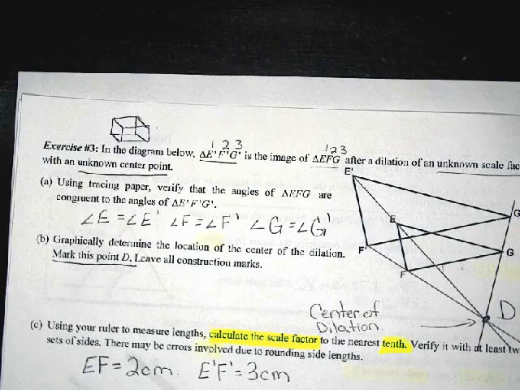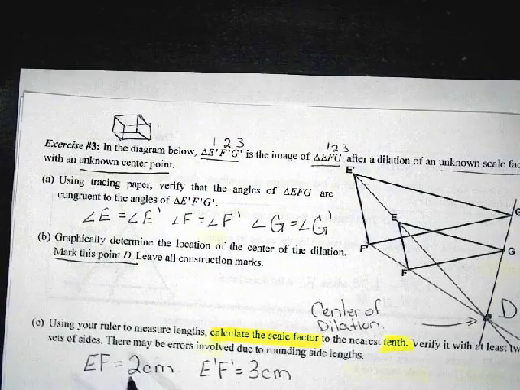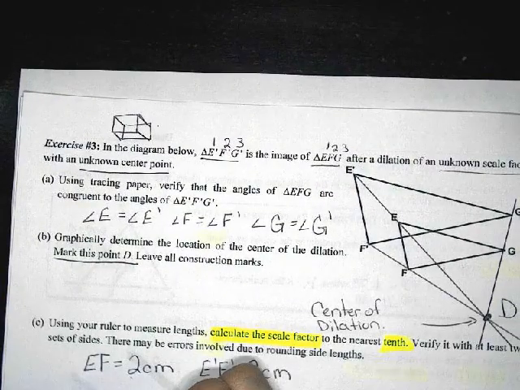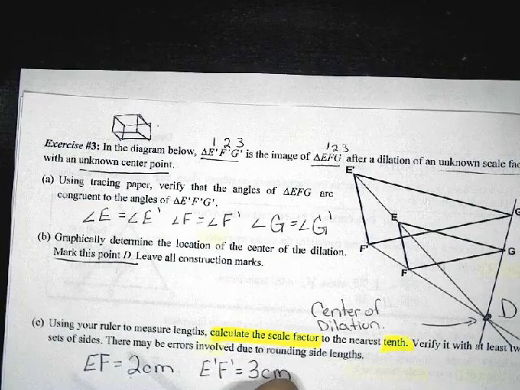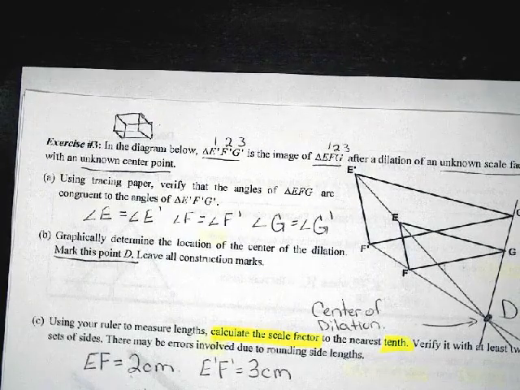Now all we have are two numbers. Remember, at the beginning I said the originals get multiplied by the scale factor, which means this is the original. So I'm going to take 2 and multiply it by k. 2 times something should give me 3. Now we've got to figure out how we get k.